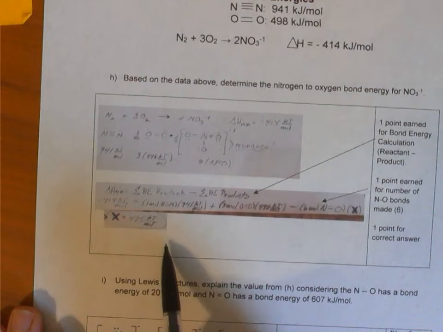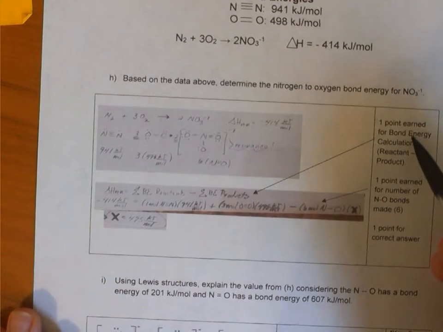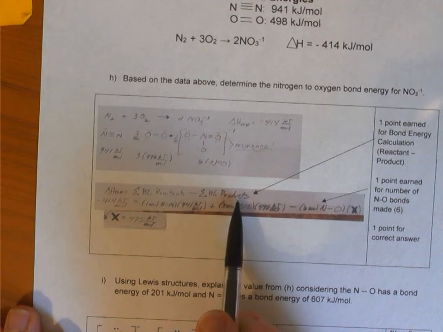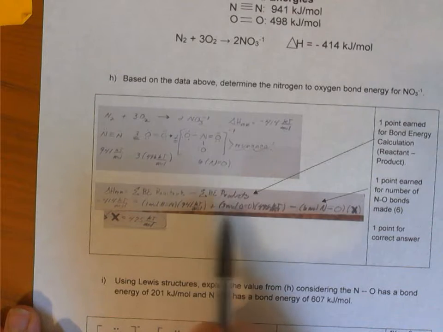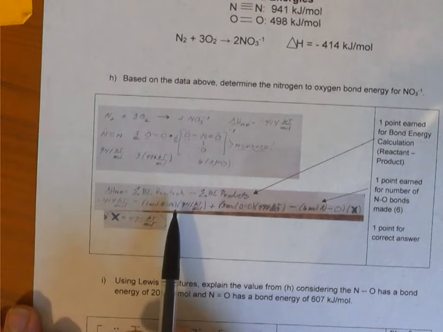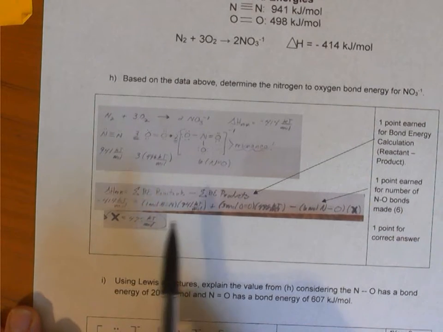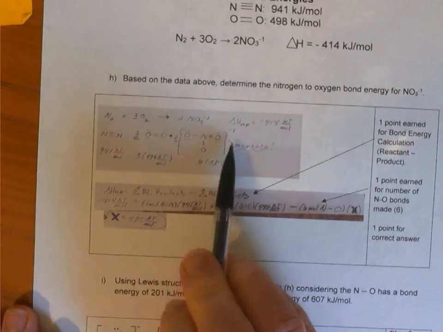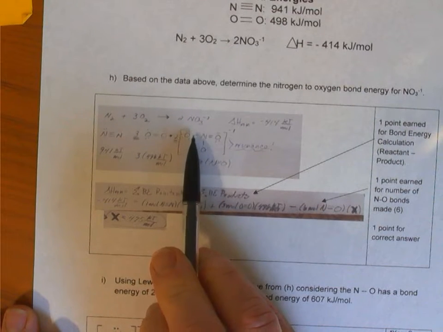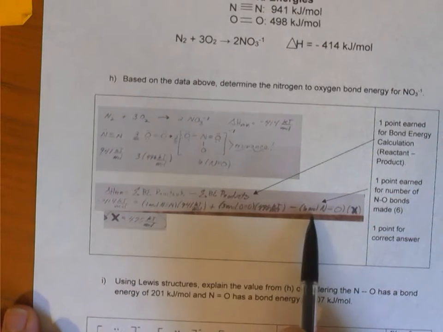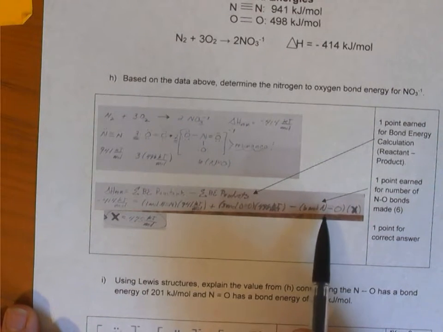H, and I'll go through my problem solving, you would get 1 point for bond energy of reactant minus bond energy of product, or just numerically assigning correct signs or interpreting this equation. Now remember, this equation is not on our equation sheet, so we want to be careful that we remember that. You would get an additional point for interpreting this correctly, that every nitrate would have 1, 2, 3 of these resonating bonds, but you're making 2 molecules of it. So that's a total of 6 nitrogen-oxygen resonating bonds, and then correct answer.